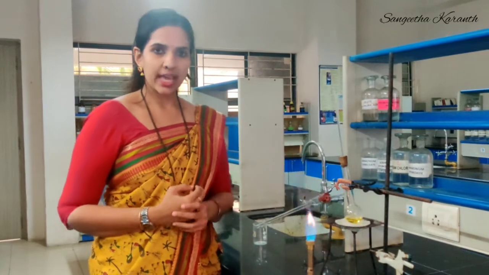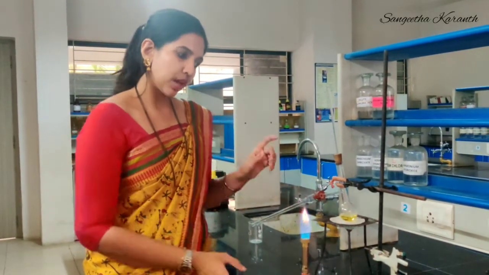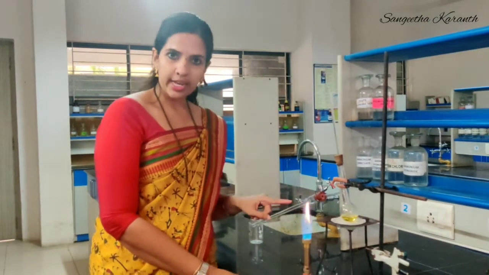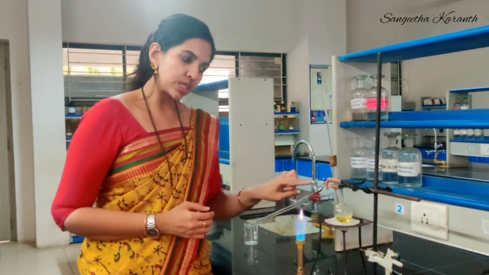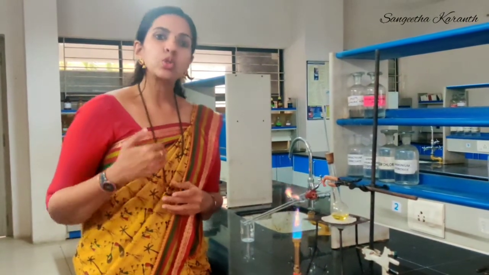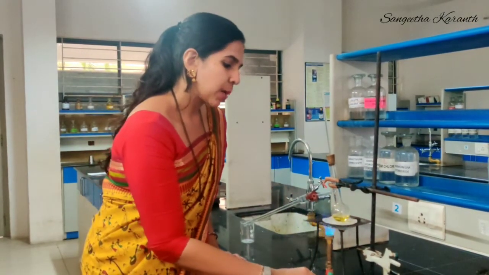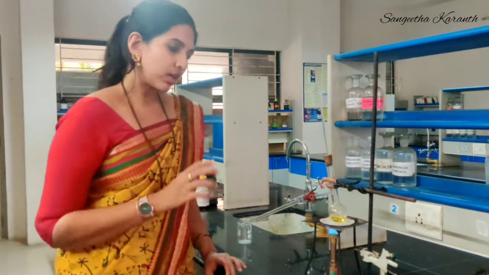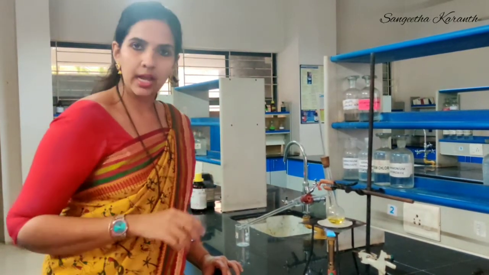Now coming on to the experimental part. We have taken the organic liquid in this RB flask. You can see this yellow colored liquid filled in the RB flask. Next we are supposed to heat this liquid. For heating, I am placing this Bunsen burner so that the liquid kept in the RB flask is heated. To avoid bumping of the liquid, we have to add boiling chips in the RB flask.